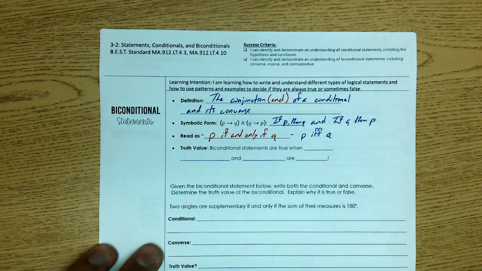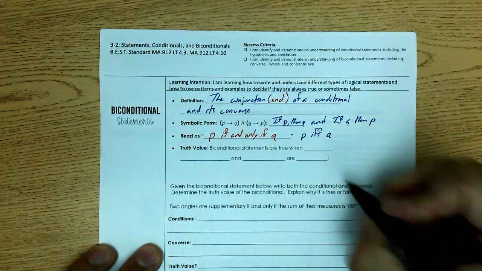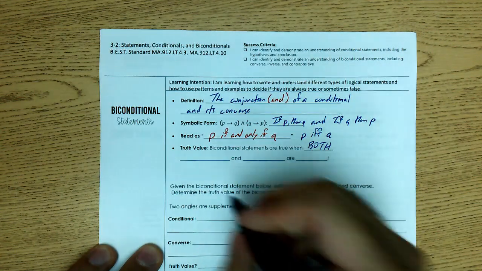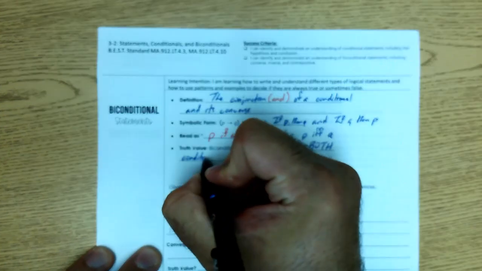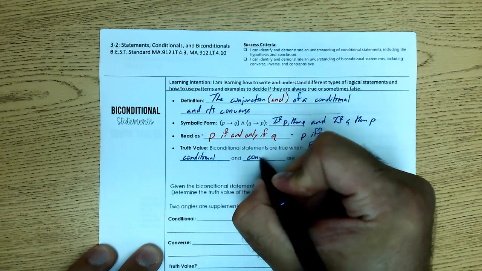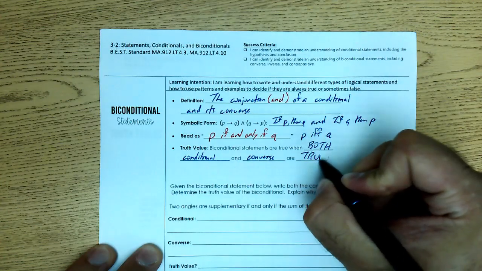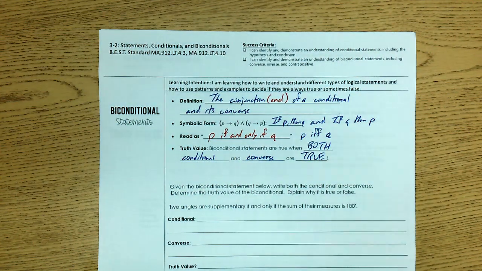And then everything we're doing right now is about truth values. So the biconditional statements are true when both conditional and converse are true. So we're going to work on some biconditional statements here where we're going to write both the conditional and converse, then determine if each of those is true or false.